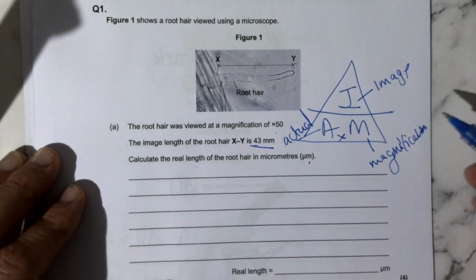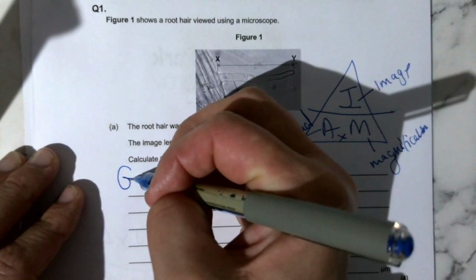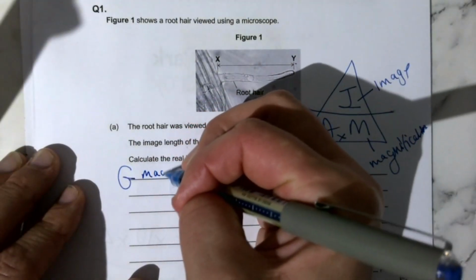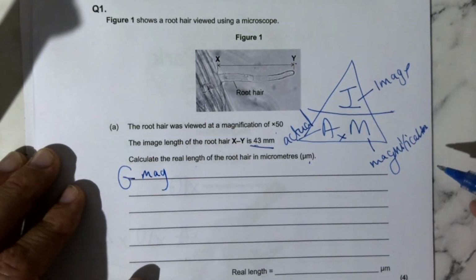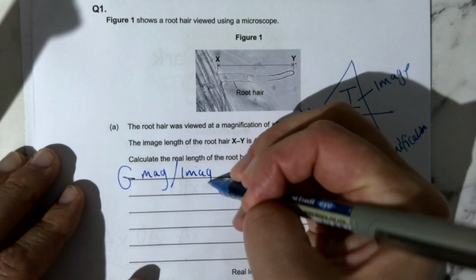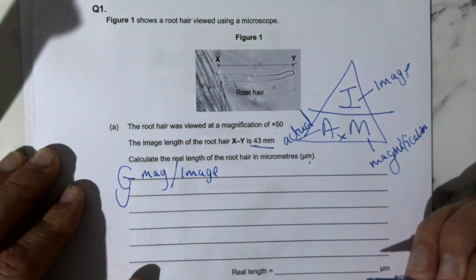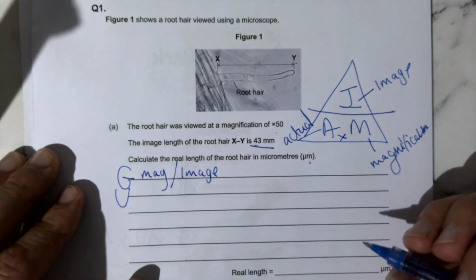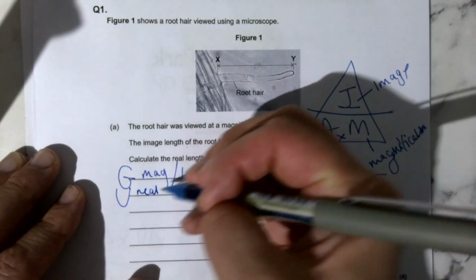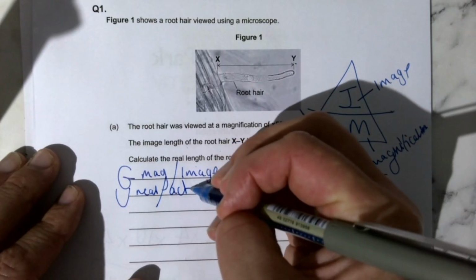So, as within physics, guess method. G, given, what have I got? I've got magnification. I've got image. U is unknown. What is the unknown? What is it I have to calculate? This is the real. Real is AKA actual.